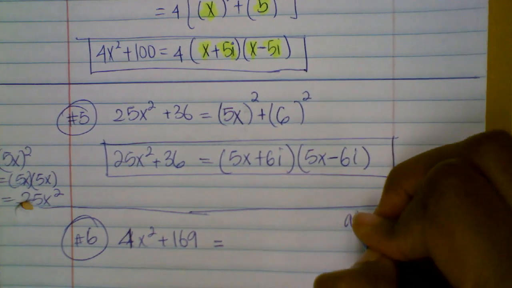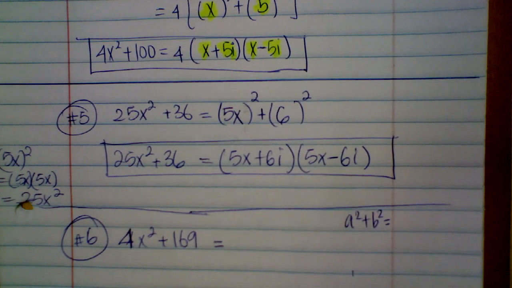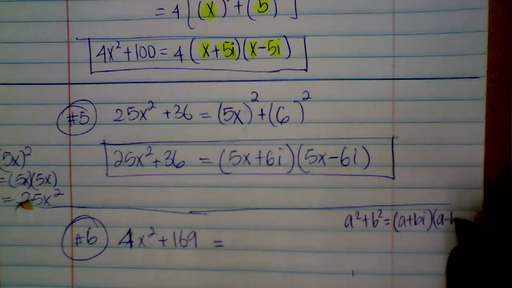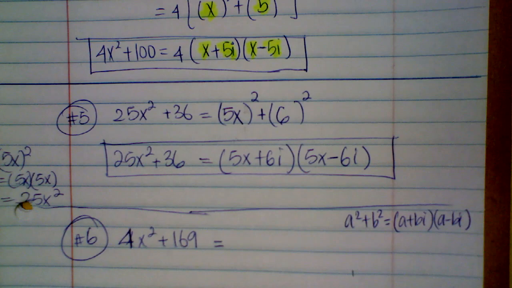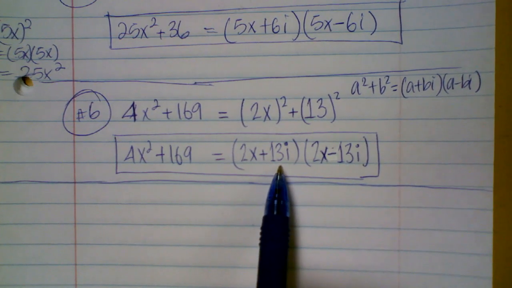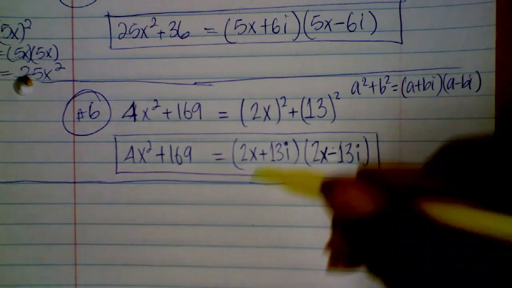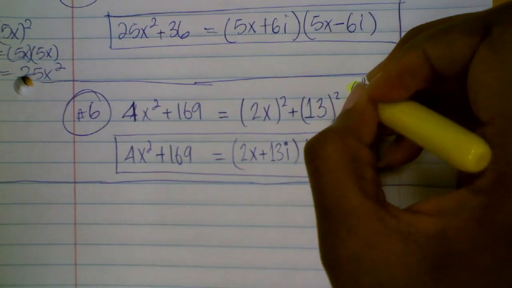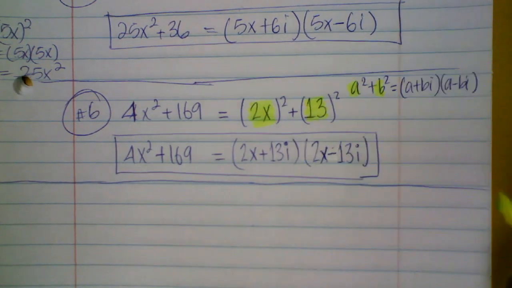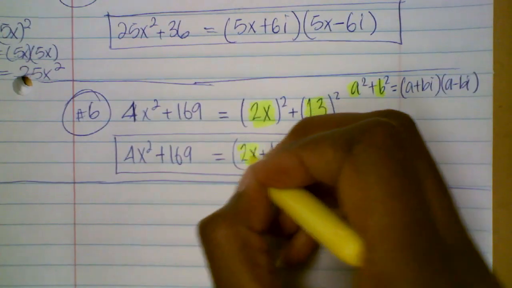And again, I need you to use the formula for factoring the sum of 2 squares, which is a plus bi times a minus bi. Please pause the video and factor number 6. So here's your final factored form. And you can see here that the a is 2x, and the b is 13. Okay, and that's what you want to write inside the factors.